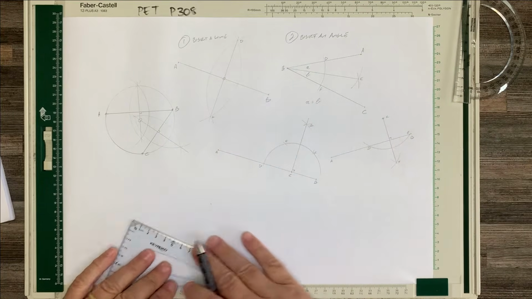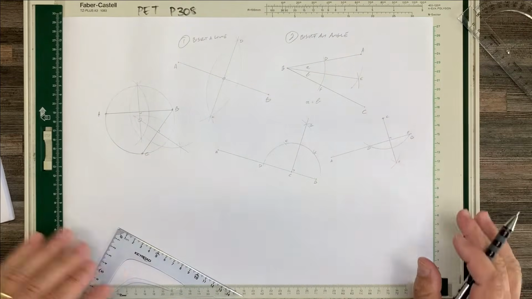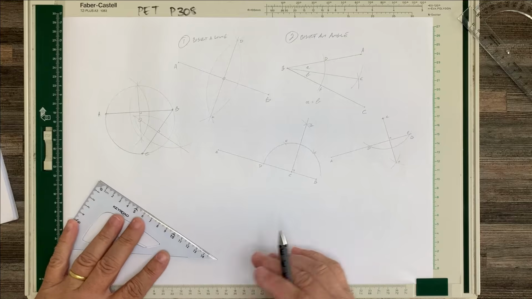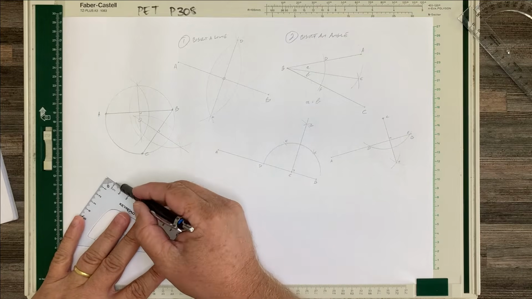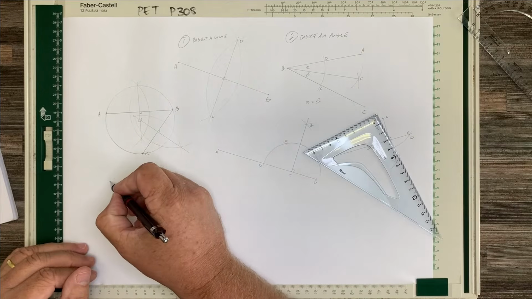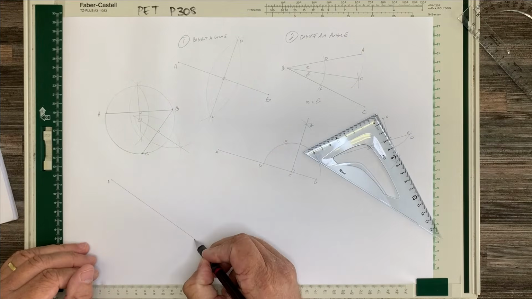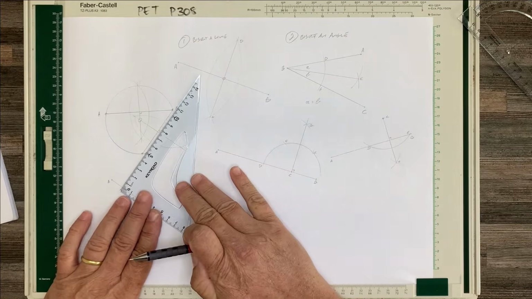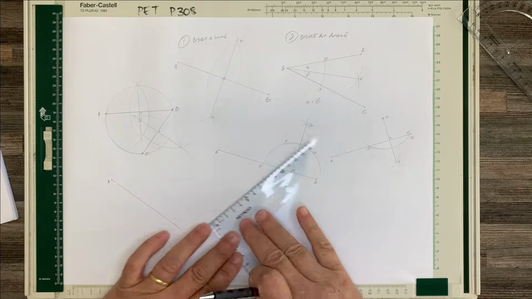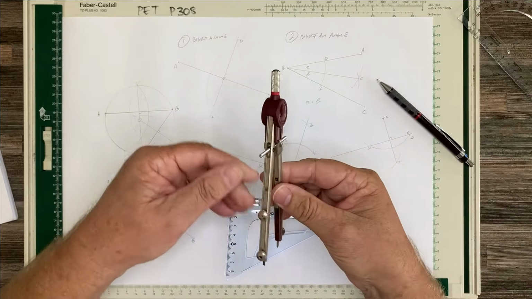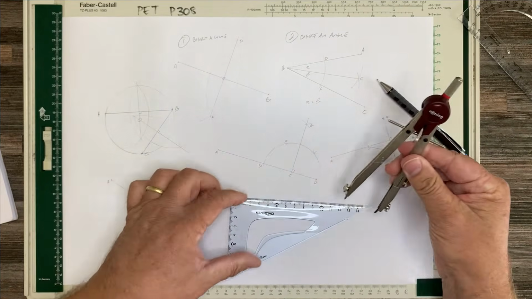The next exercise is to construct a parallel line to any given line by construction. Alright, so this is pretty easy. We've got a line here, let's call it AB. And instead of going and measuring with our ruler, what we're going to do is set our compass to a measurement.